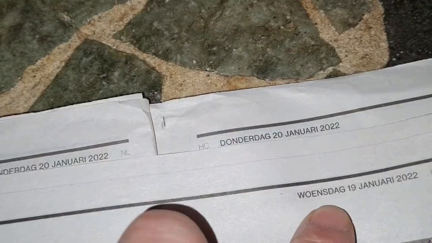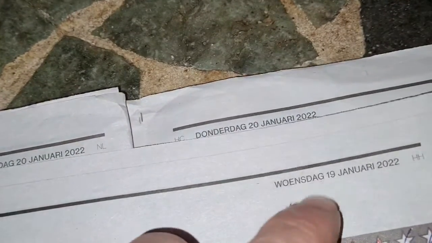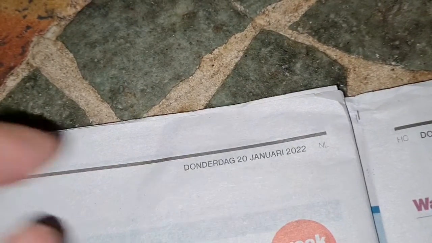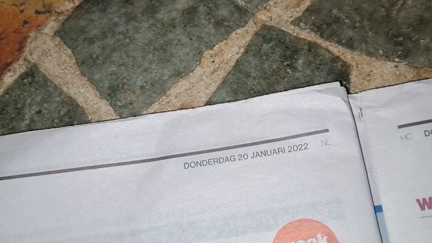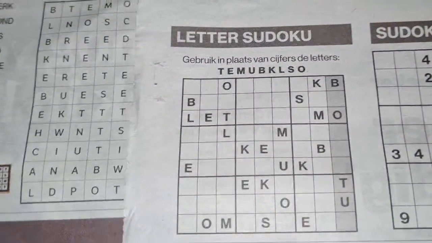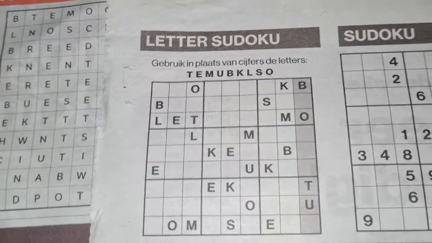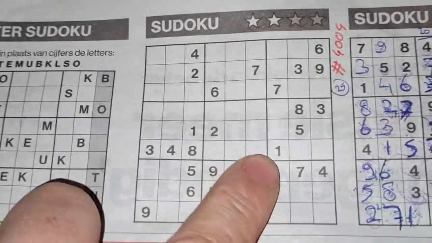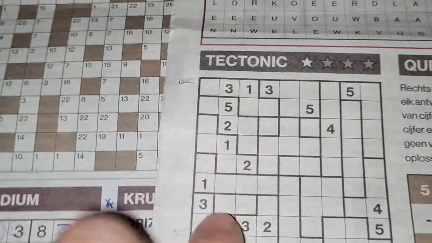Not in today's newspaper on Wednesday. No, this is yesterday's edition. Because in today's newspaper on Thursday, January 20th, we have no extra puzzles. So I've decided to solve the rest of the puzzles in yesterday's newspaper on Wednesday. Yes, we have 3 puzzles here: the letter Sudoku, the 2 stars, and the tectonic.